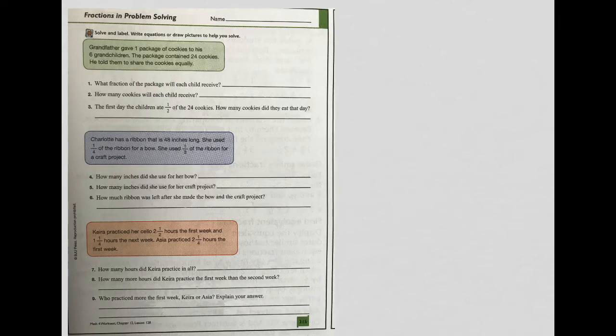Hello, fourth grade. Get excited. Yes, because we are going to take everything that we have learned so far this chapter and apply them in real life situations. Whoop, whoop. All right, so we're going to do word problems.